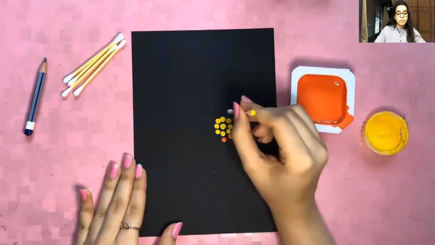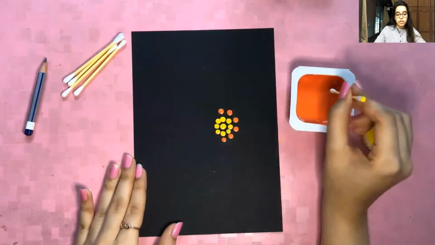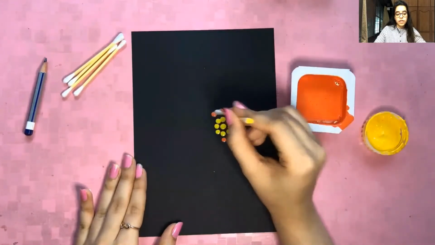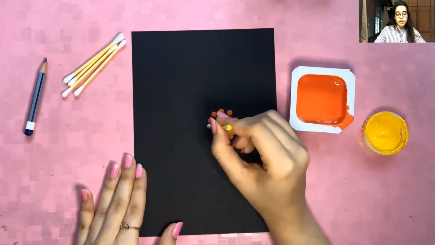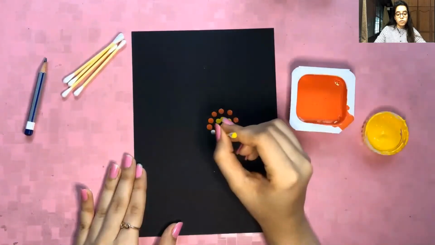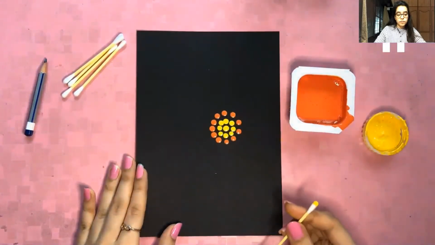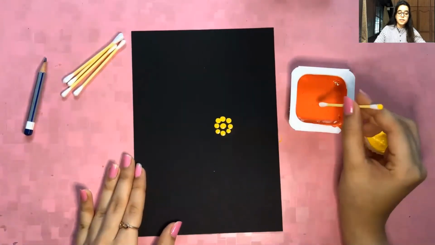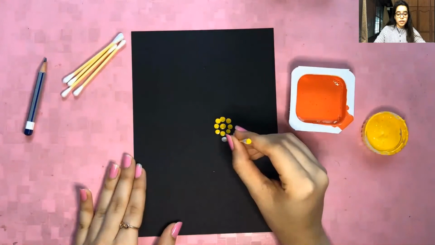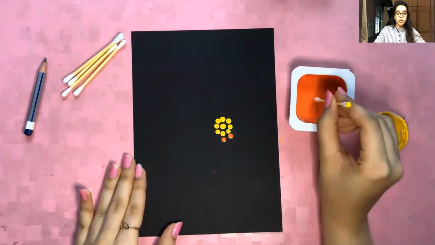And this time I'm leaving a little more gap than the usual ones. If you see, I'm just leaving more gap in between the dots this time. And I'm just going around the central yellow dots. Okay, this is what I've done. And here's a quick recap for you. We first dip the earbud into the orange paint and we start giving dots around the yellow dots now.